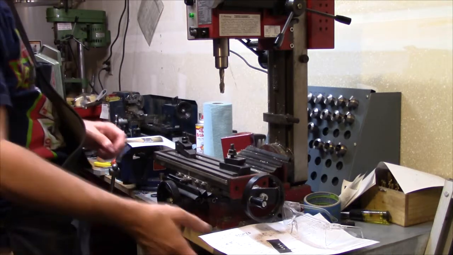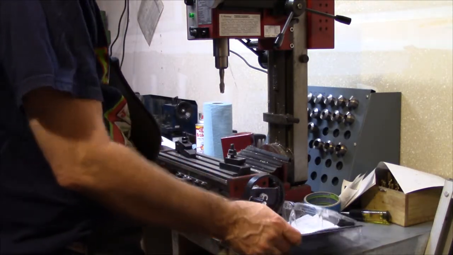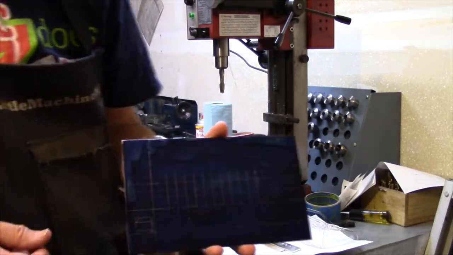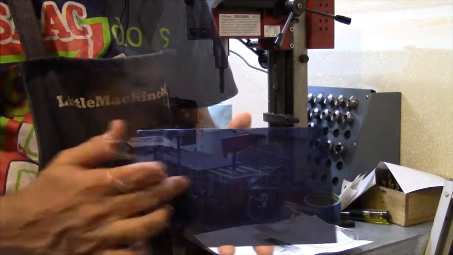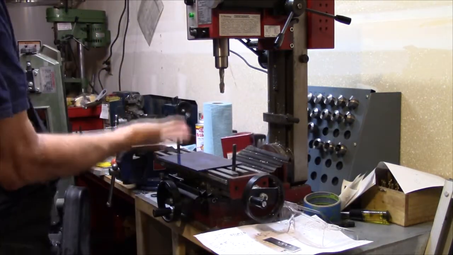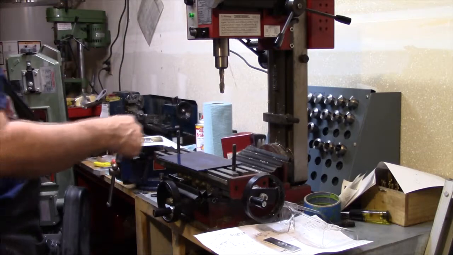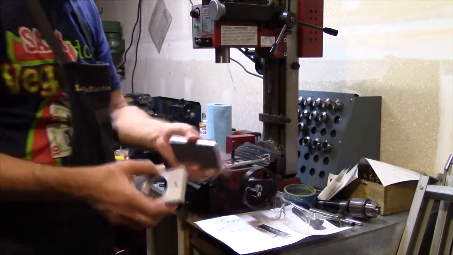Going to machine the front panel. I've laid it out here. We've got to raise that up so the drill will clear. Let's see. All right, that's 1/2 inch thick.